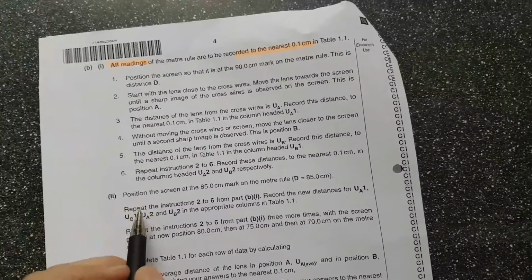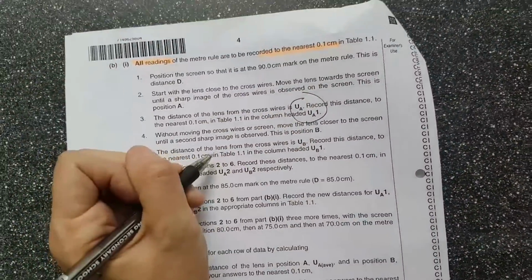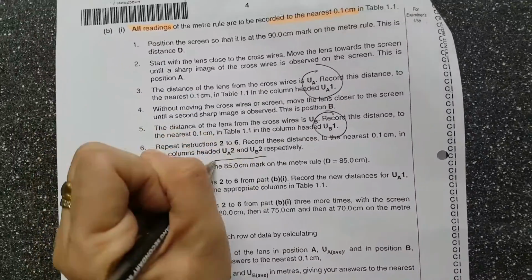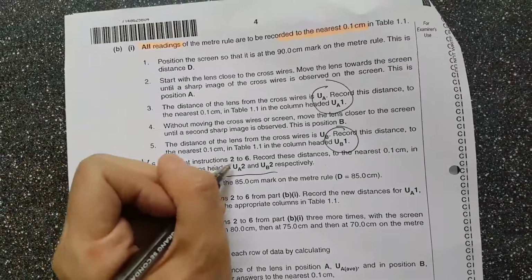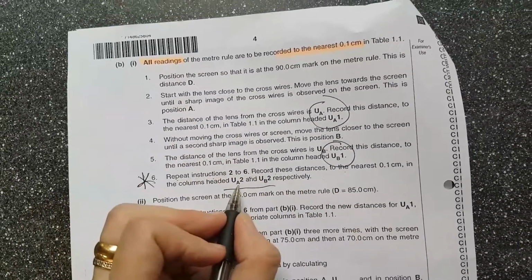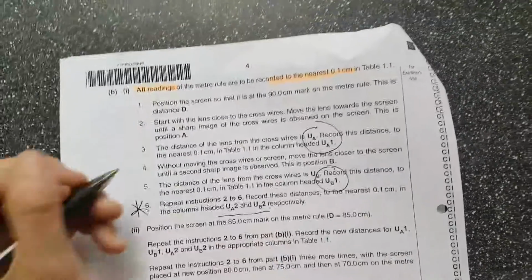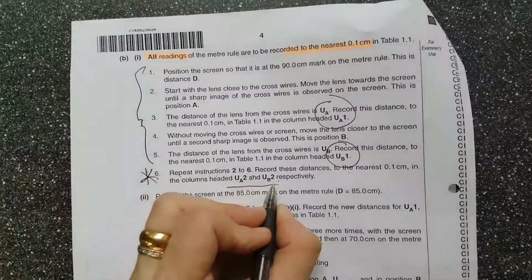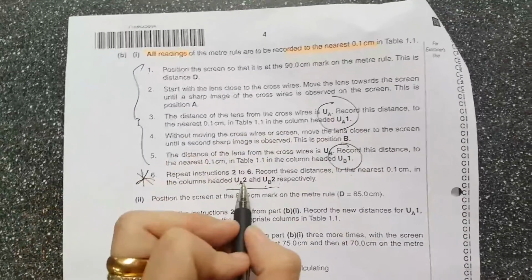Now, if you have read it carefully, you realize that there's something called UA1 and UB1. Then there's something called UA2, UB2. You have to highlight and remind yourself. It says repeat instruction 2 to 6. Record this distance to nearest point 1 in the columns A and 2. So basically, UA2 and UB2 means you repeat this step again at the same position to get the second reading. That's the difference between the first set of readings and the second set of readings.